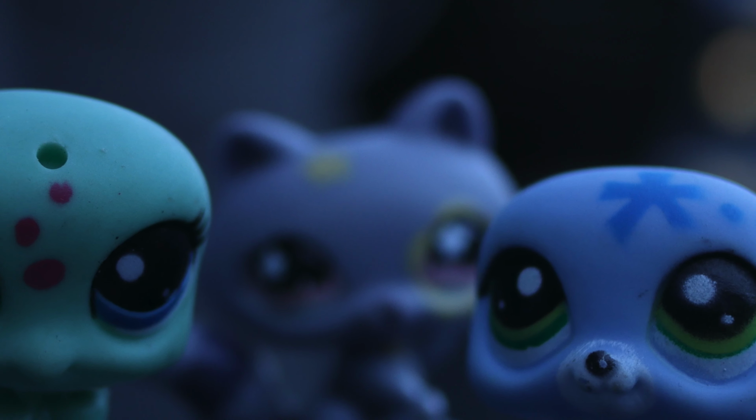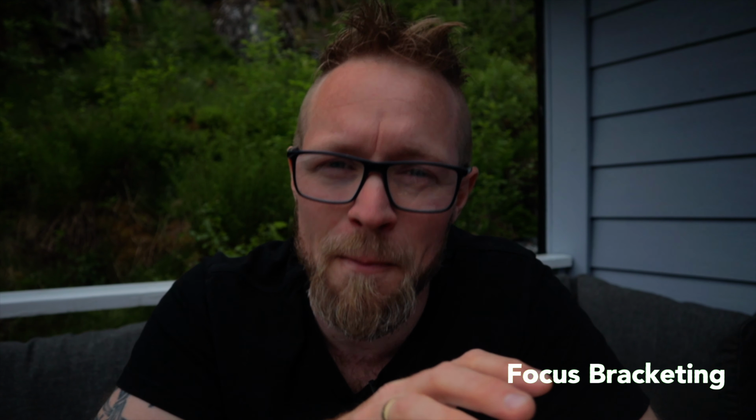You can raise your aperture. You can go from, let's say, an aperture of 2 to an aperture of f12, but then you will get everything in the background in focus too. So what can you do when you just want that one subject in focus and you still want to have that blurry background or bokeh in the background? Then you can use something that's called focus bracketing.